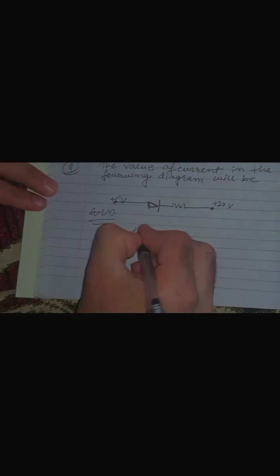First, it is reverse biased, so the current will be 0. Answer: it is 0.